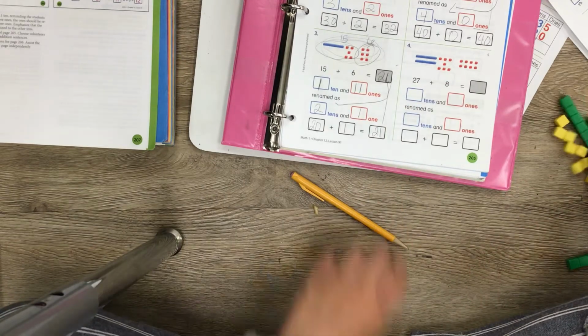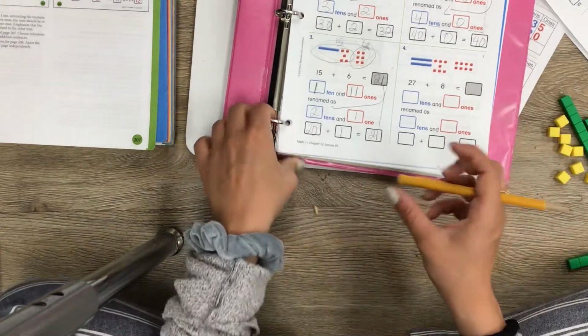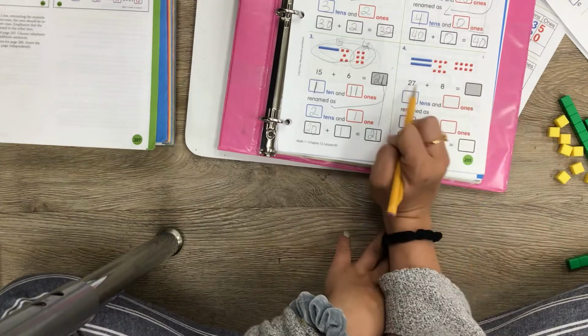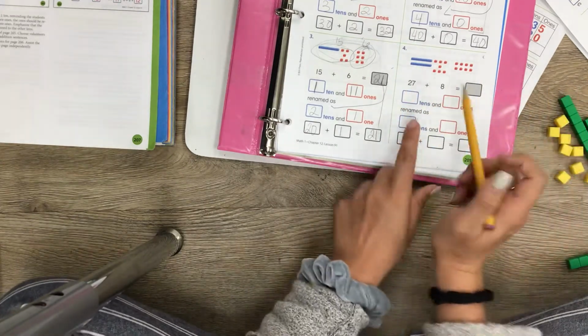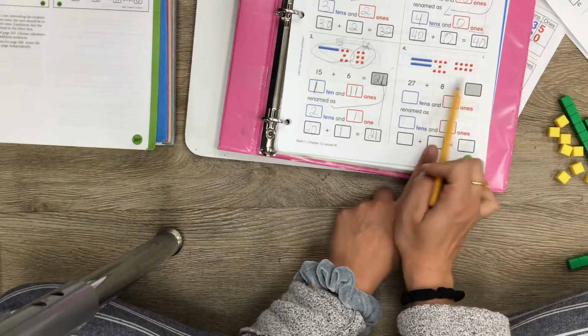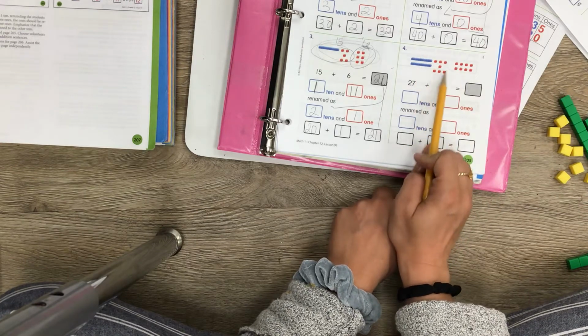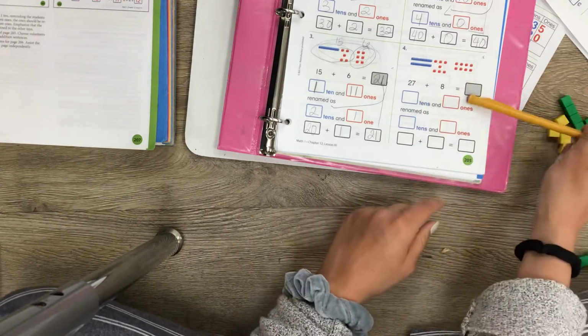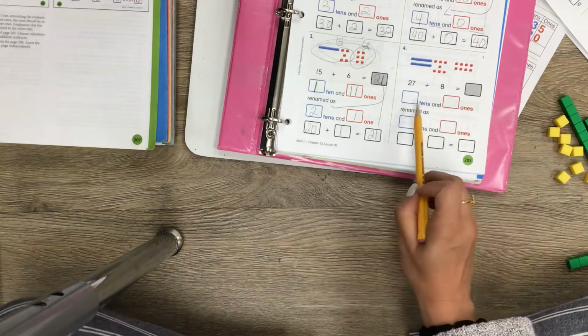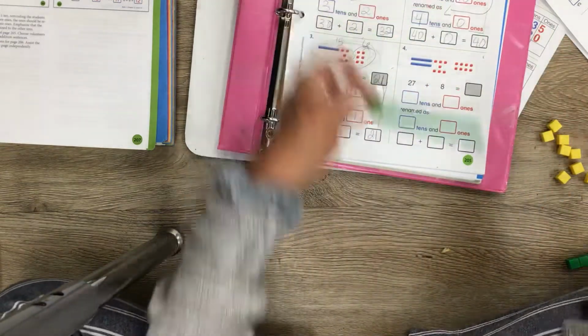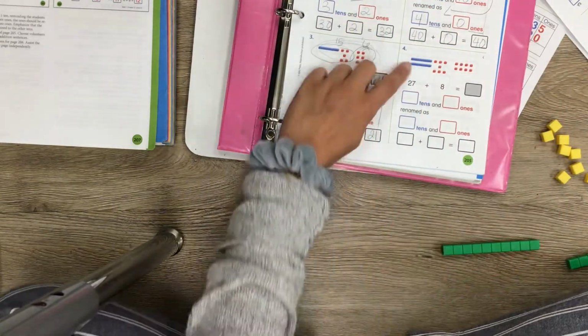Okay? So number 4, you guys are going to do on your own. What you're going to do is add these two numbers together. How are you going to do that? You're going to count up all these blocks. You all know how to count by tens and add your ones. And then you're going to get your answer. Then you're just going to write how many tens blocks you see in this problem.